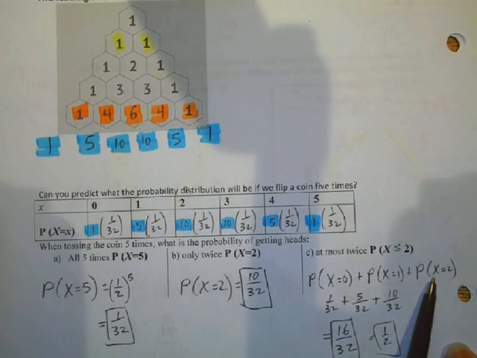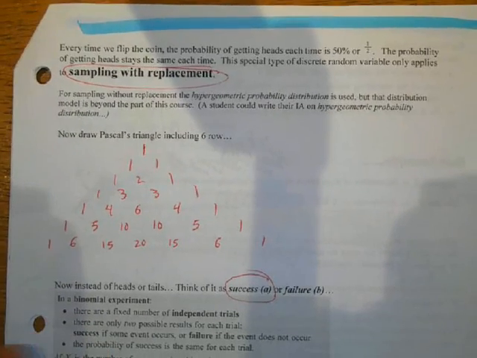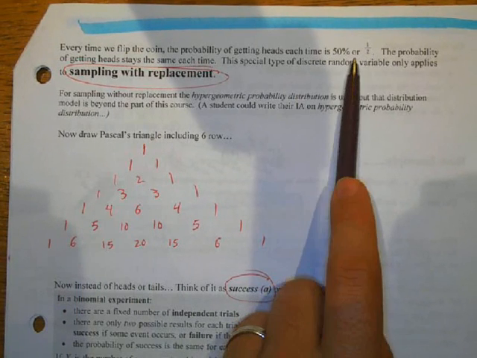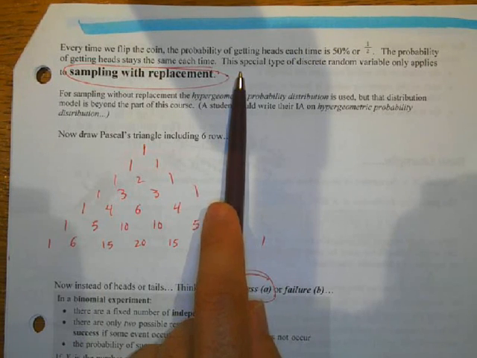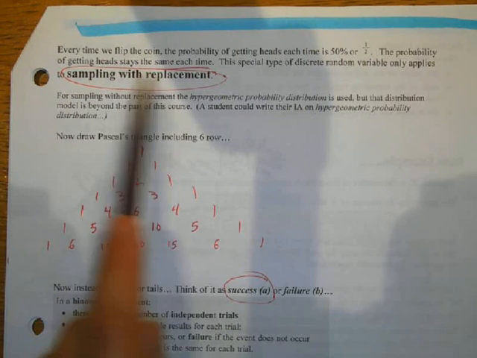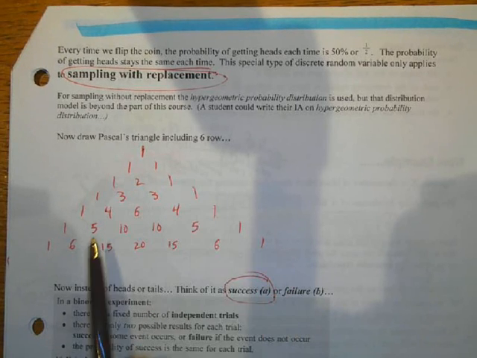Okay. So each time the probability is 50%, when we either have heads or tails. So what we're doing is a discrete random variable, and this happens only with sampling with replacement. So now we're going to make the Pascal's triangle with 6 rows. To get the next one, 1 plus 5 gives me 6, 5 plus 10 gives me 15, 10 plus 10 gives me 20, and so on.